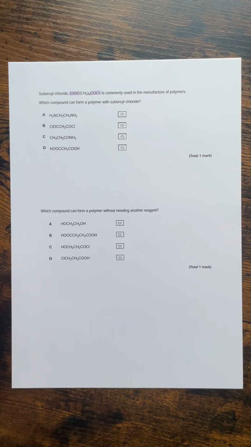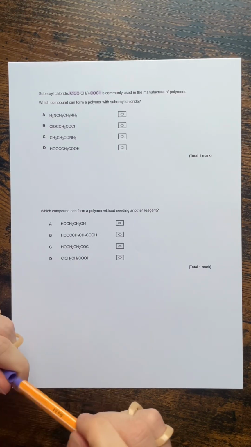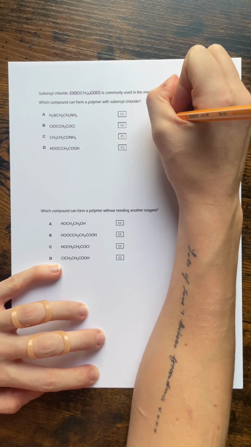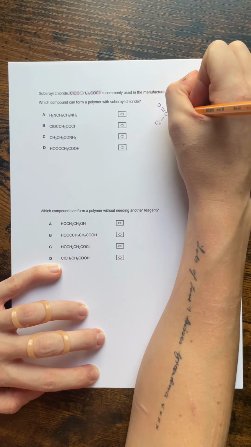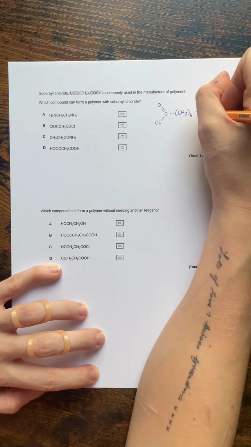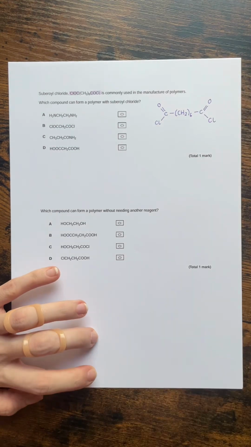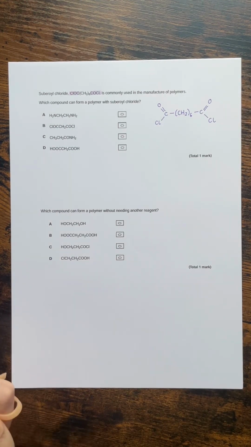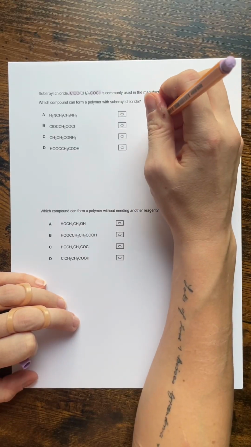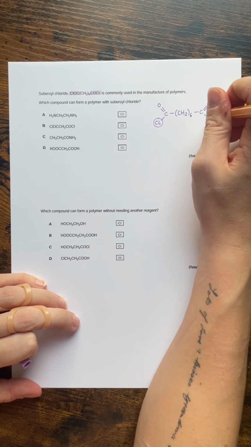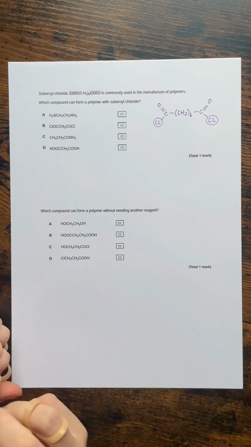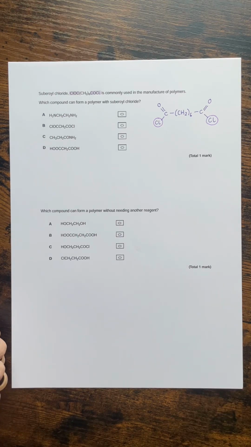Here, an acyl chloride still has a C double bond O. So instead of removing the OH of our carboxylic acid group, we can remove the Cl of our acyl chloride group, and we still have the C double bond O that we need. We're just going to end up with a different second product in this reaction. We're not going to make water, we're going to make HCl.